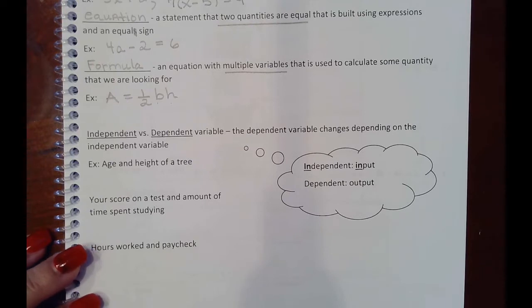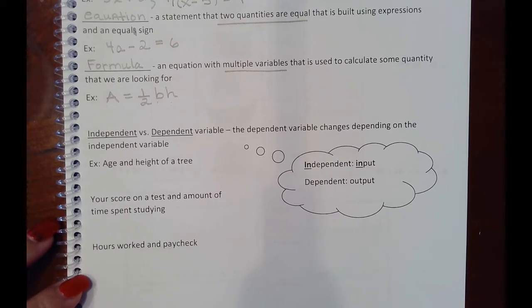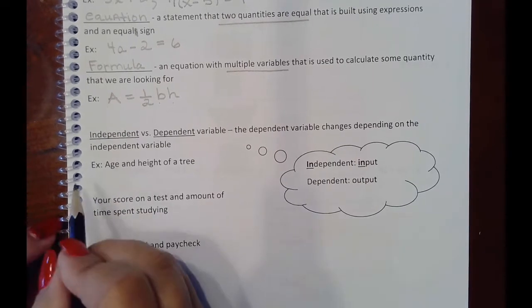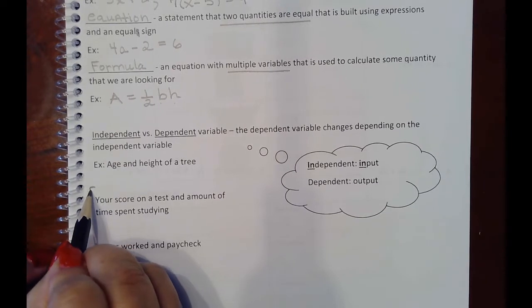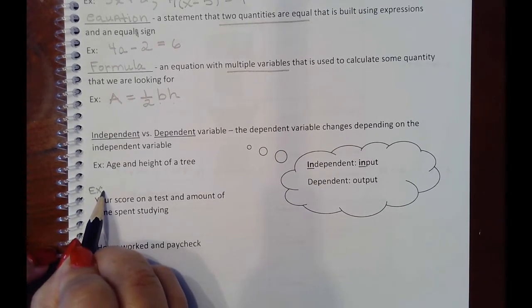There are different kinds of problems that involve independent and dependent variables when you go into ALEKS and take the test, so I'm going to give you both types of problems. We can have problems that are worded like this. They come in sentence form, and you have to decide what's the independent variable and what's the dependent variable. Here are 3 examples of that type of problem.